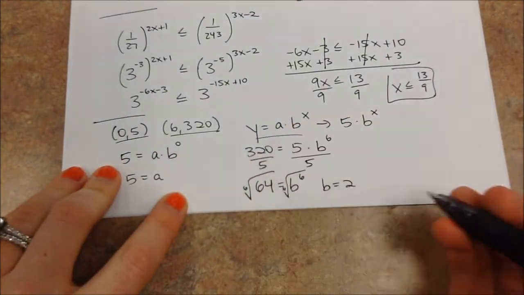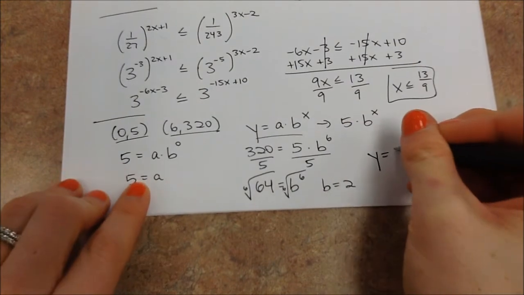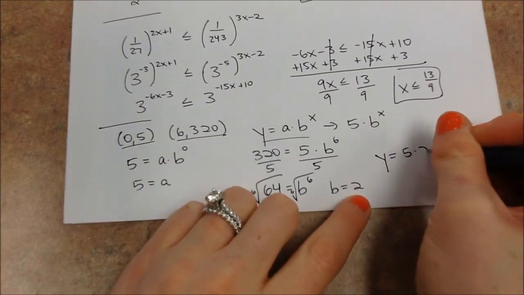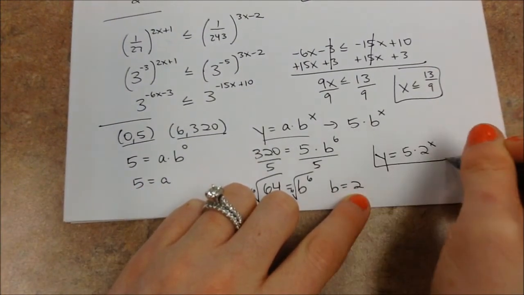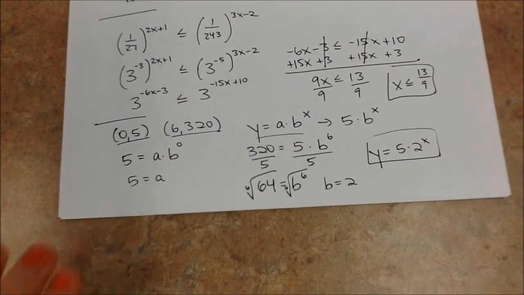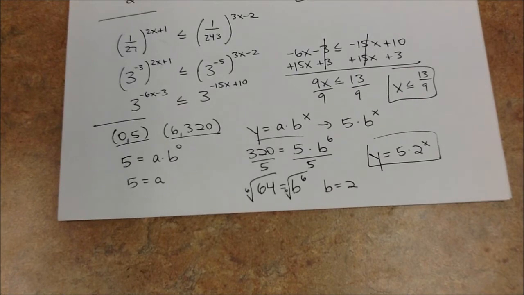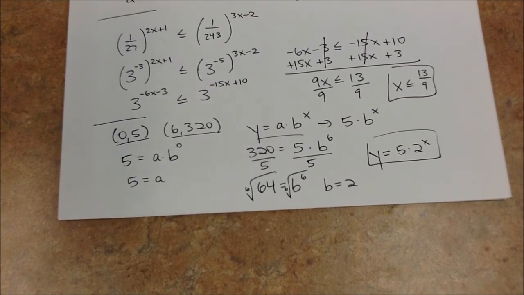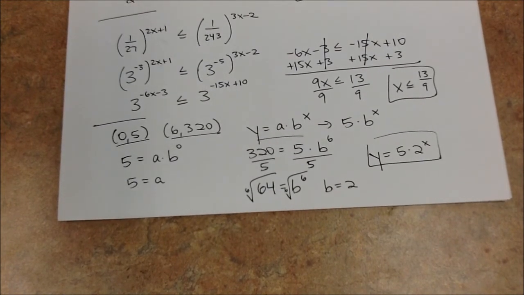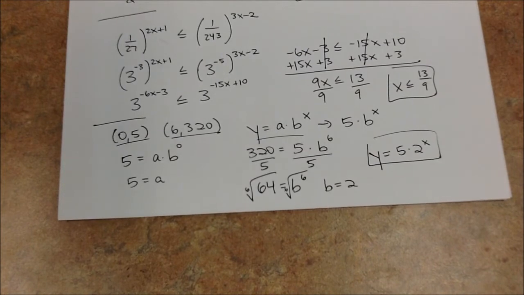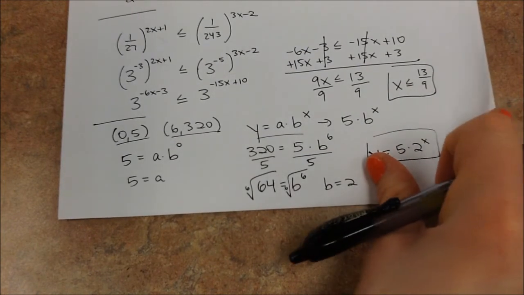I can plug those into this equation right here, and I get y equals 5 times 2 to the x. Now remember, you cannot multiply 5 times 2. It doesn't work like that, because 2 is being raised to a power, then I multiply that by 5. So it would not at all be the same as 10 to the x. So be very careful with that. I know it's tempting.